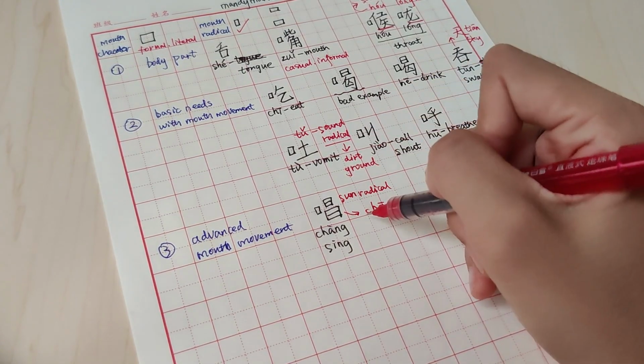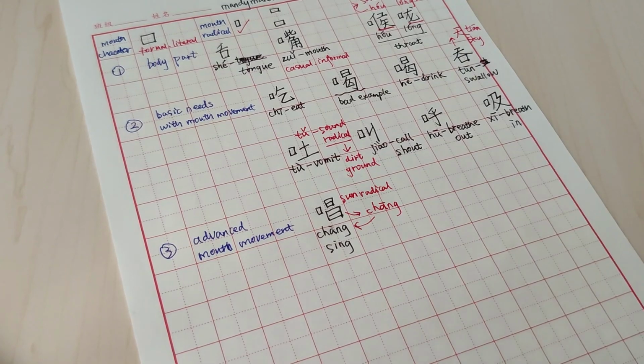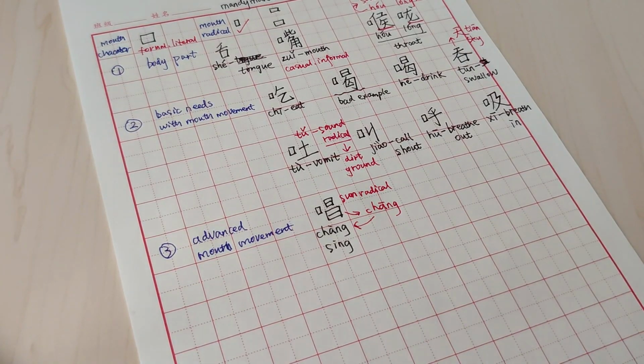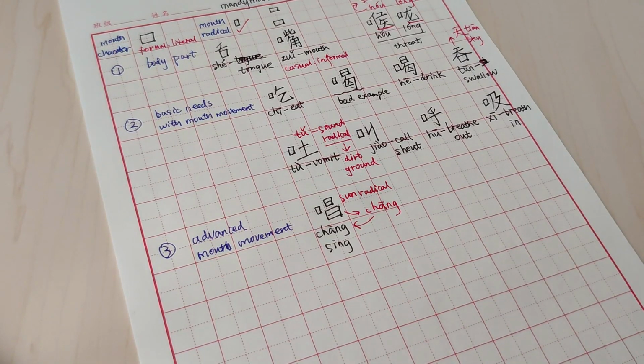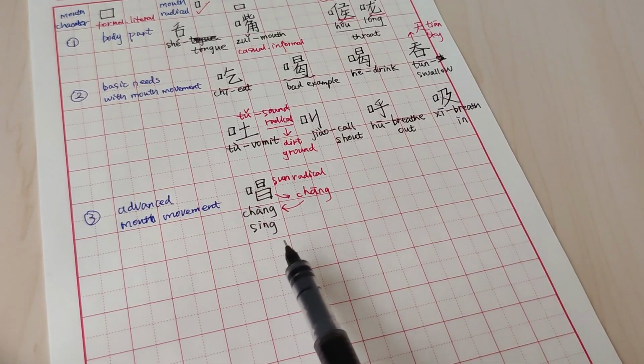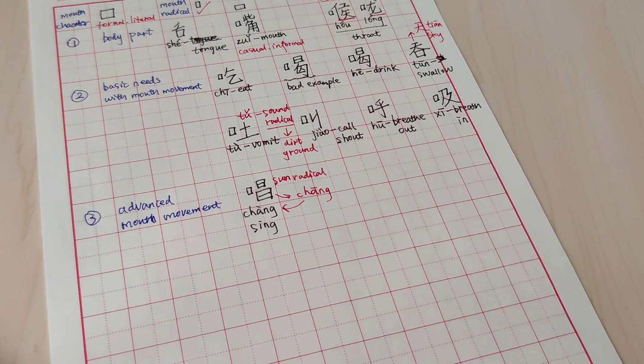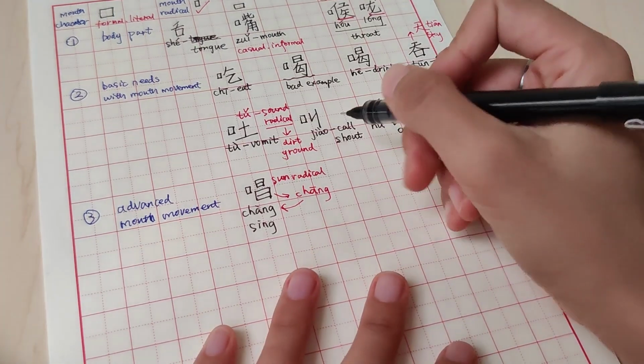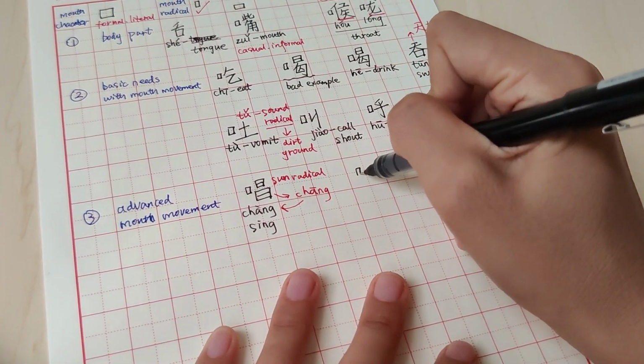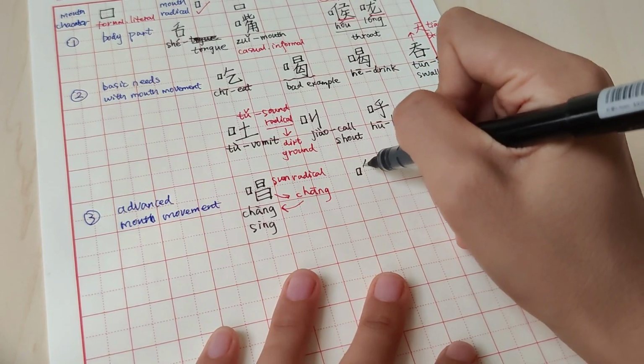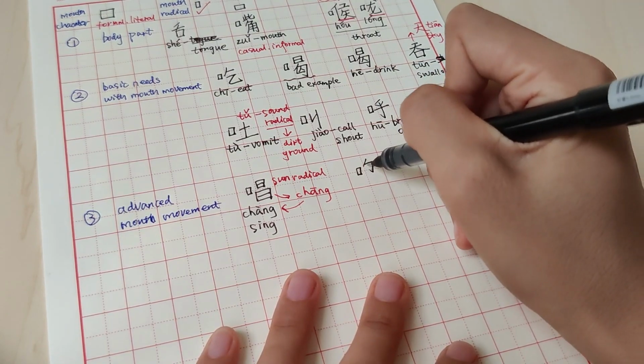And now it serves as a sound radical in the 唱. But we will talk a lot more about the sun radical in the future lessons very soon. Stay tuned.